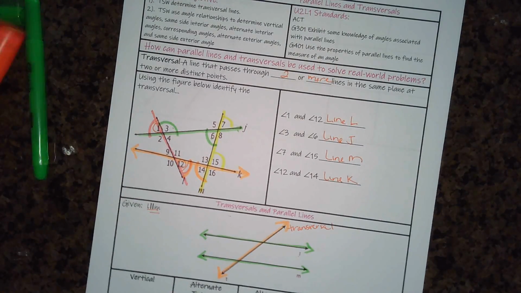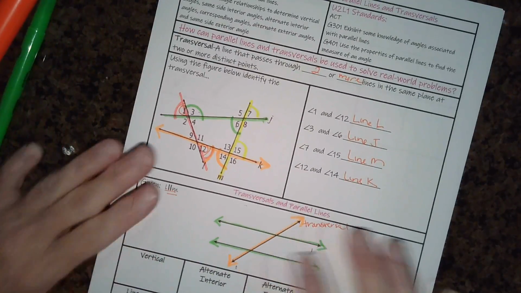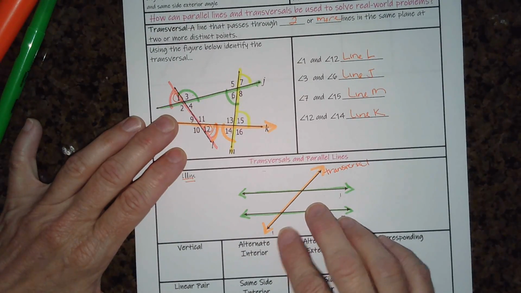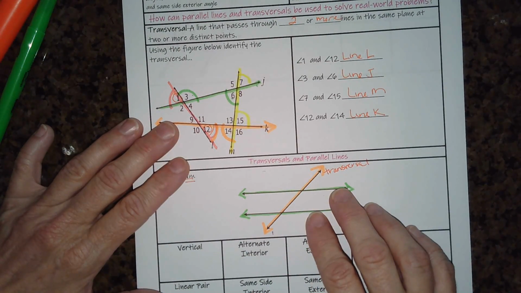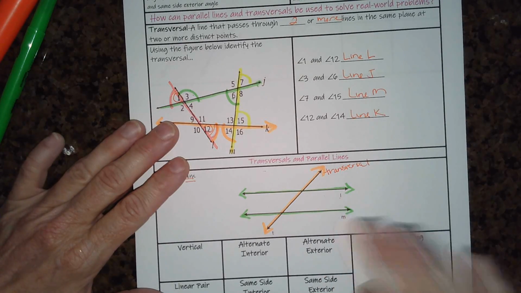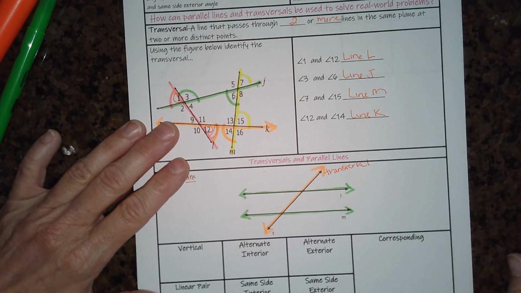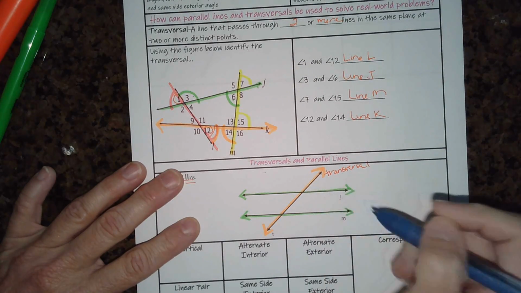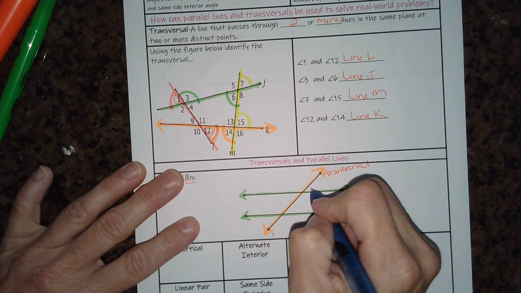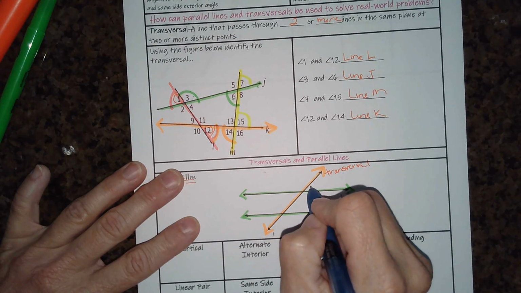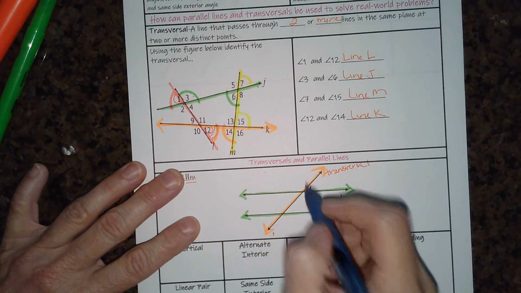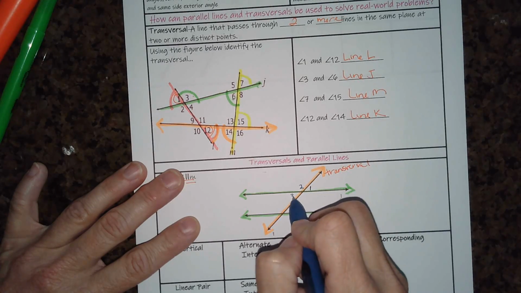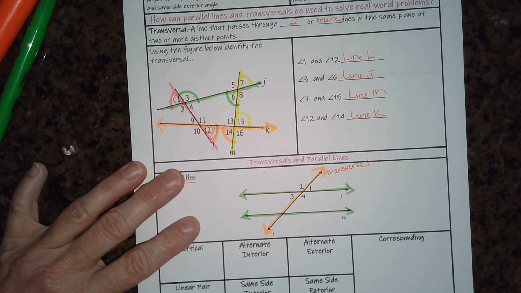Okay, so the transversal intersecting the two lines is going to form 4 angles at each intersection. So let's label the angles 1 through 8, and we'll start here. Let's label this one as 1, this angle is 2, this angle 3, this angle 4.